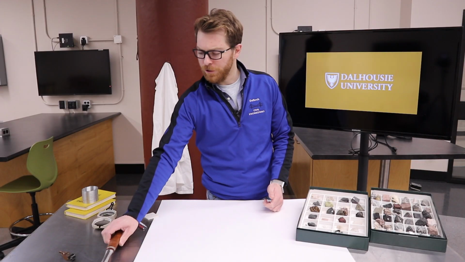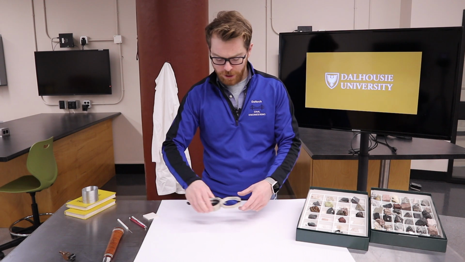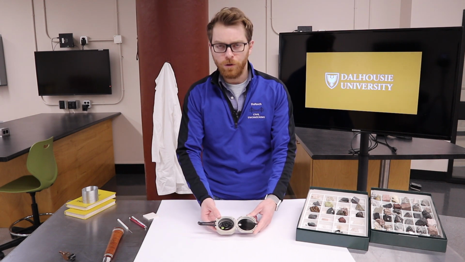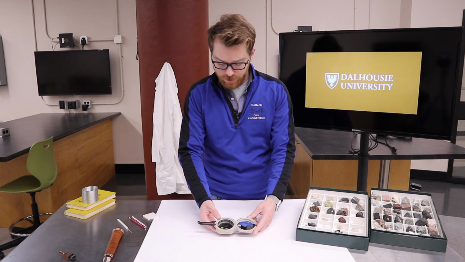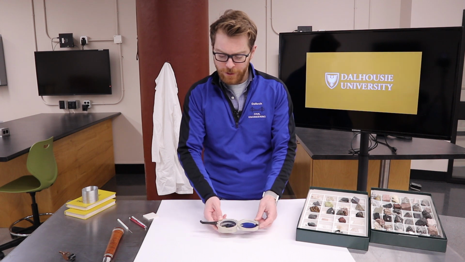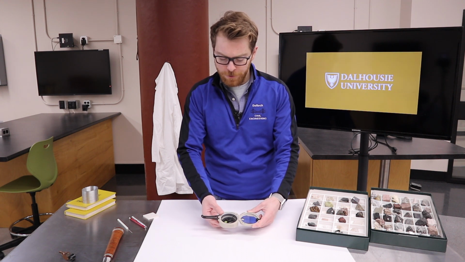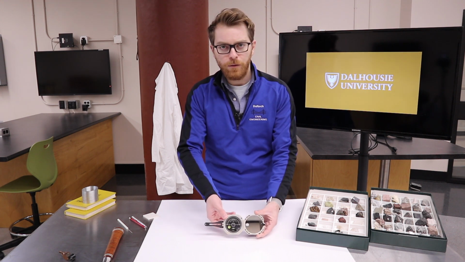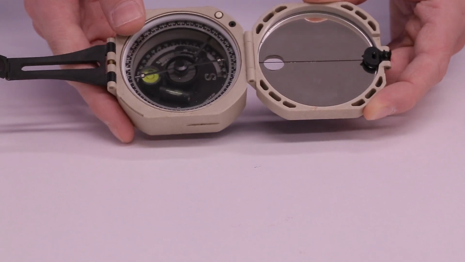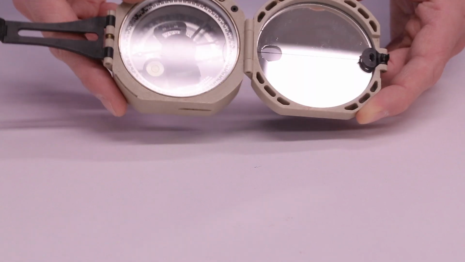Now, the next tool geologists commonly use is called a geologic compass. A geologic compass works in much the same way that a regular compass works. It'll point to magnetic north. However, a geologic compass also has what's called an inclinometer on it, which is kind of this level device here that you can move back and forth.